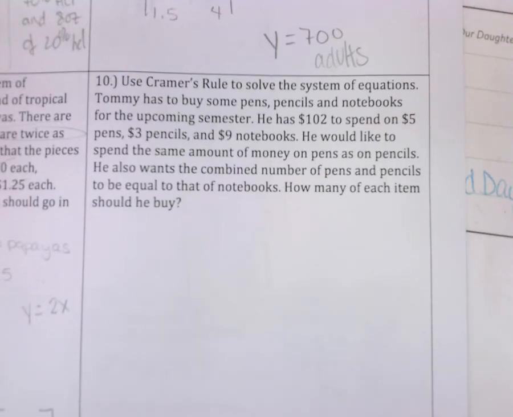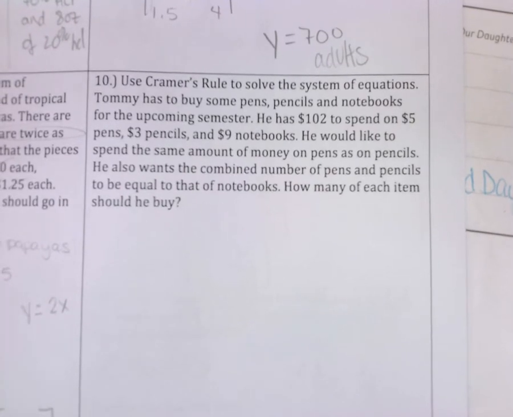Tommy has to buy some pens, pencils, and notebooks for the upcoming semester. He has $102 to spend on $5 pens, $3 pencils, and $9 notebooks because he buys expensive pens. He would like to spend the same amount of money on pens as on pencils. He also wants the combined number of pens and pencils to equal that of the notebooks.